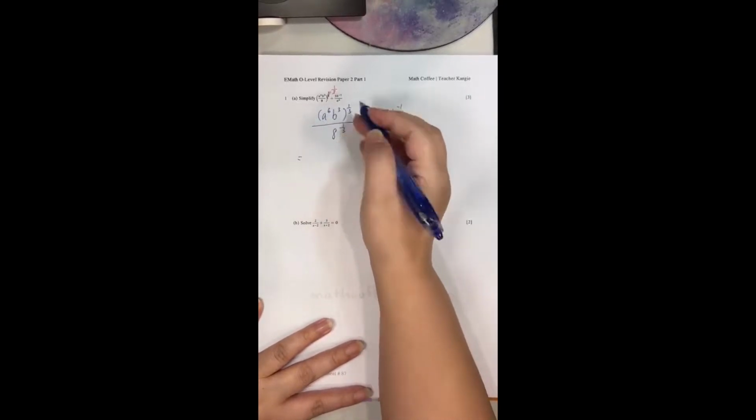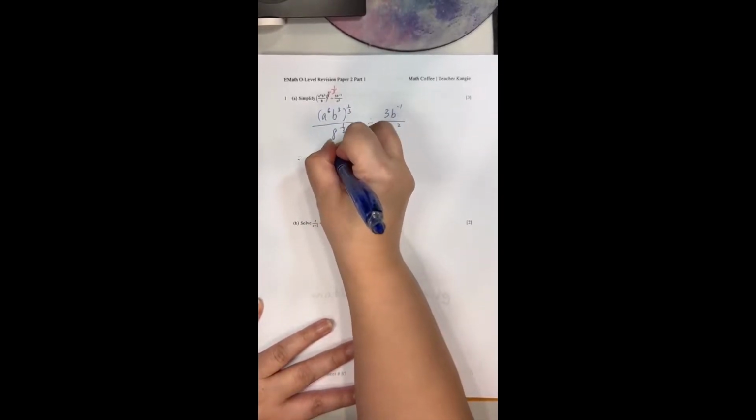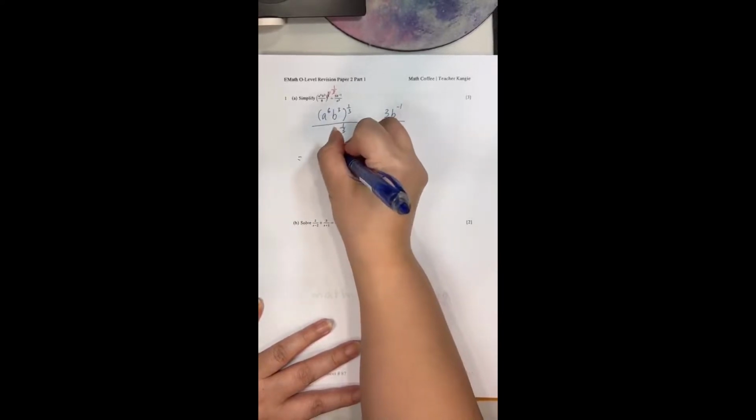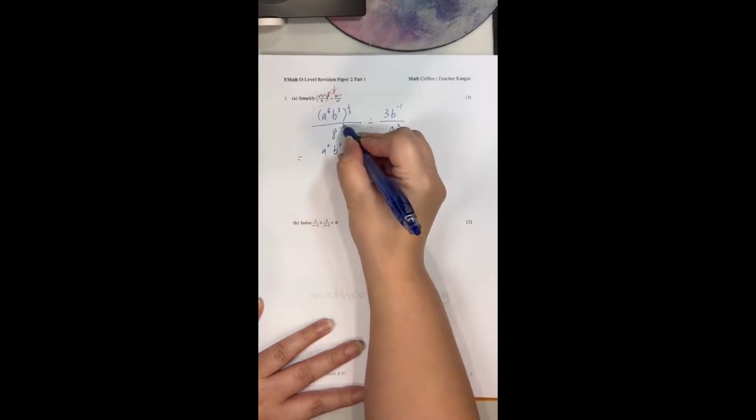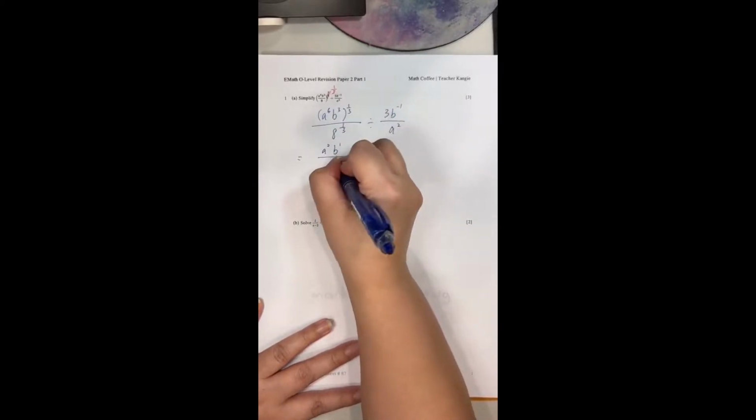Okay, so 6 times 1/3 will be 2. So it's a to the power of 2. 3 times 1/3 is 1, so this is b to the power of 1. To the power of 1/3 is actually cube root. When you cube root 8, it gives you 2.